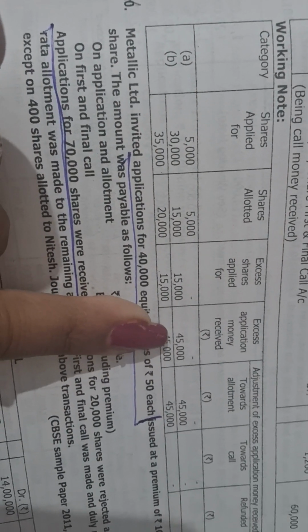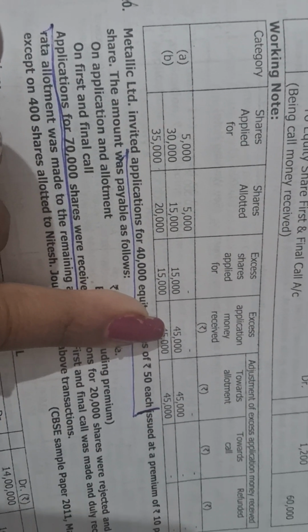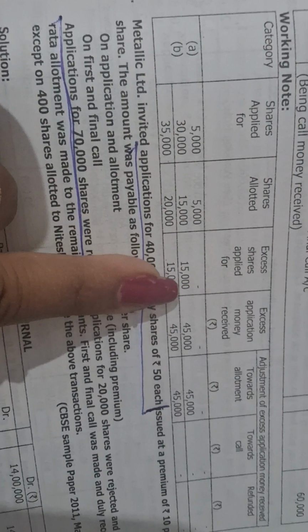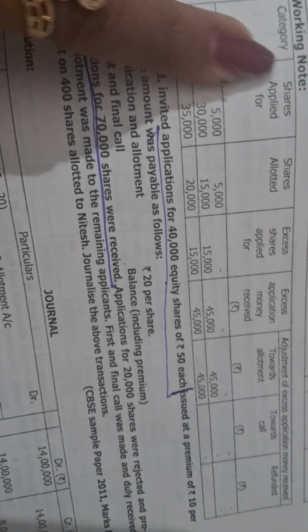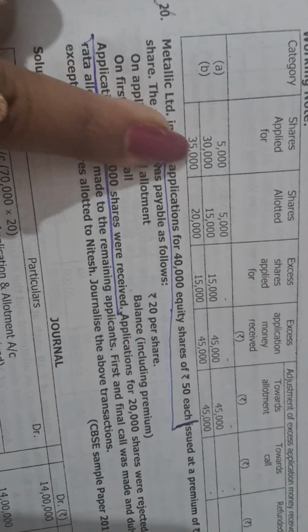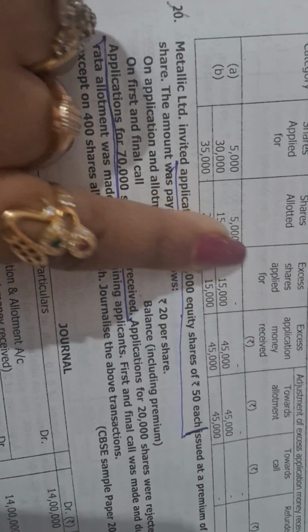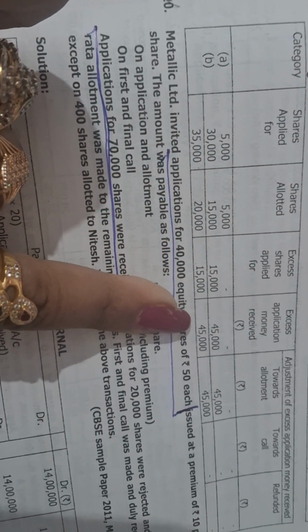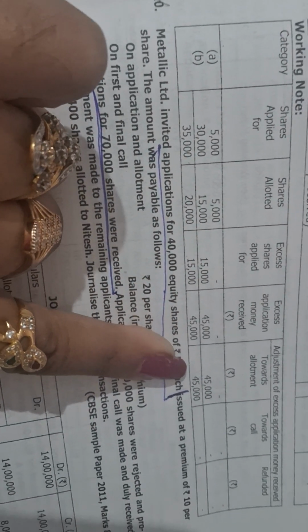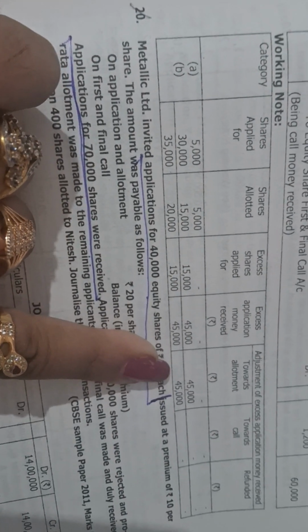Excess application money received is rupees 45,000, because 15,000 into 3 is 45,000, towards allotment. Then next, shares applied for total 35,000, shares allotted 20,000. Excess shares applied for 15,000. Excess application money received 45,000 towards allotment. This is very much clear.